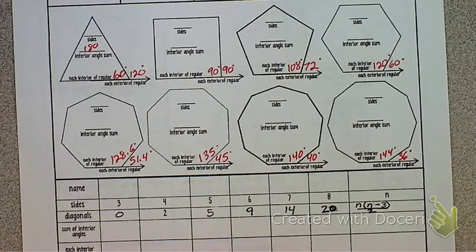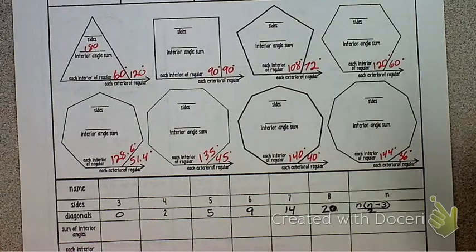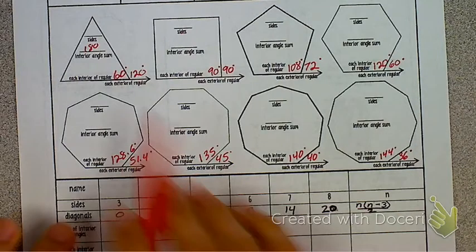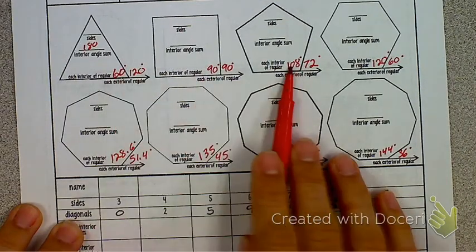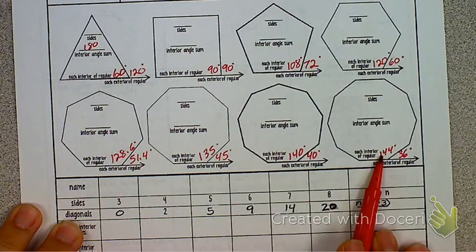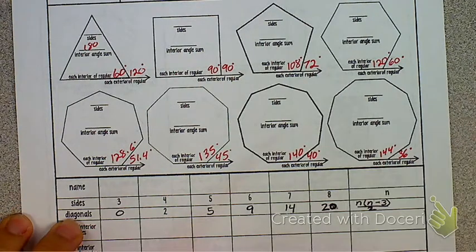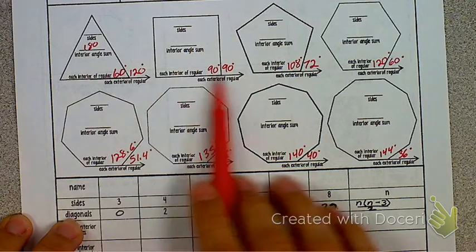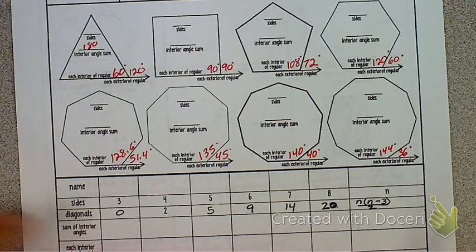So, as the shapes get more and more sides, what happens to the value of each interior angle? It goes up, right? It keeps going up. Which means what happens to the exterior as the interior goes up? It goes down. Good to know to make sure we're actually doing it right.